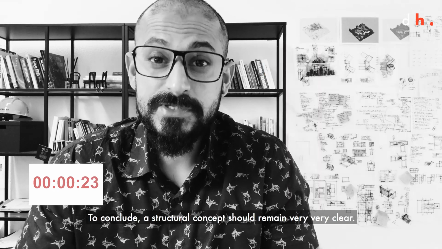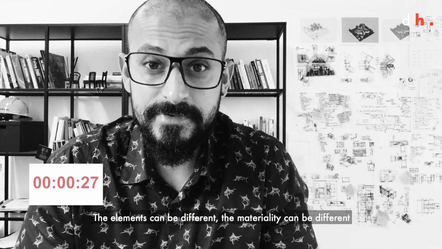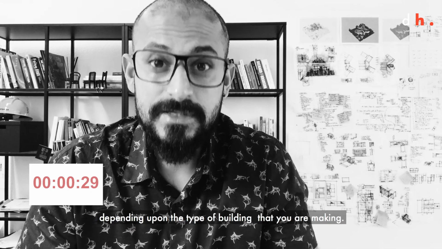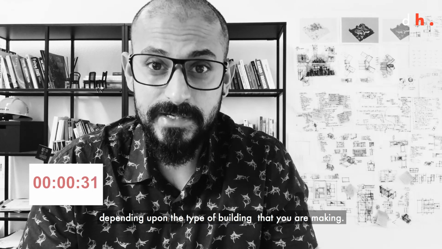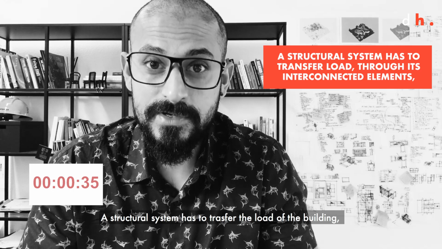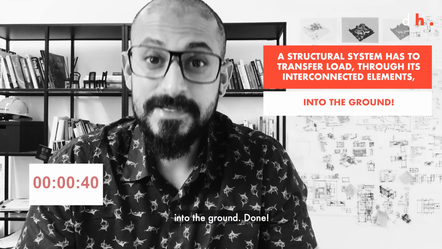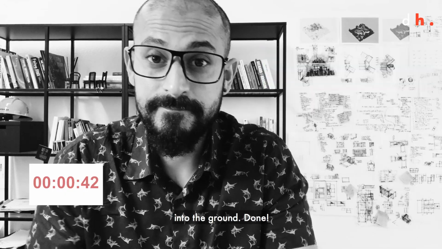To conclude, a structural concept should remain very, very clear. The elements can be different, the materiality can be different, depending upon the type of building that you're building. In simple terms, a structural system has to transfer the load of the building through its interconnected elements into the ground. Done.